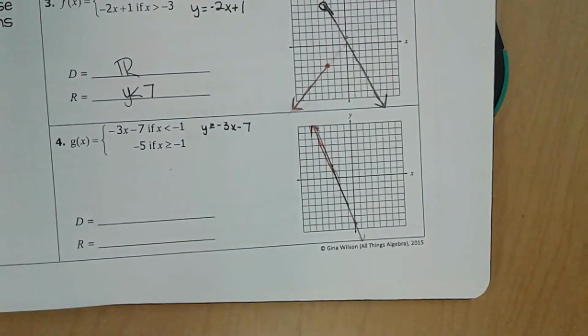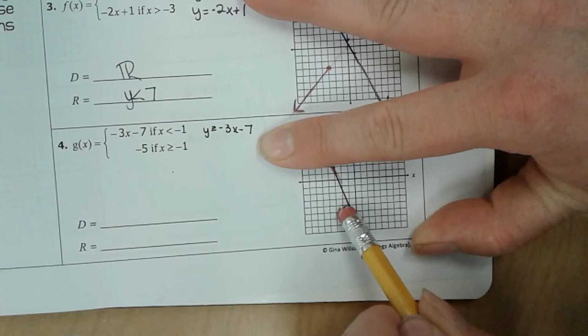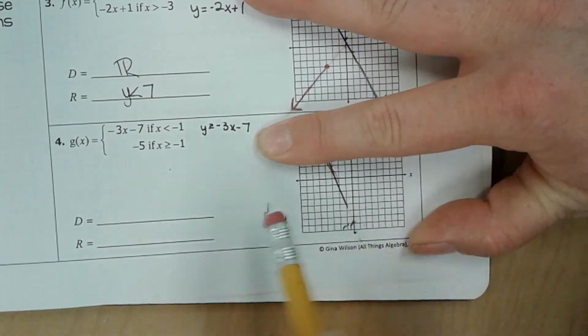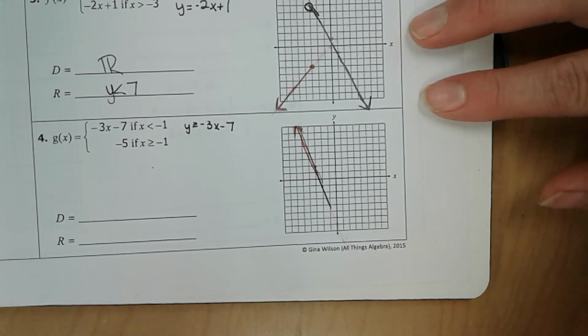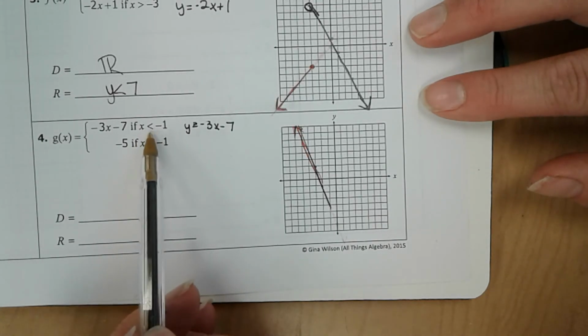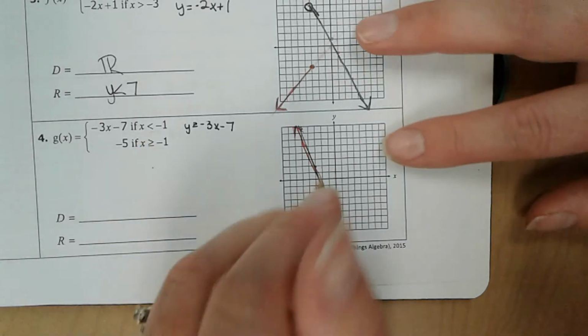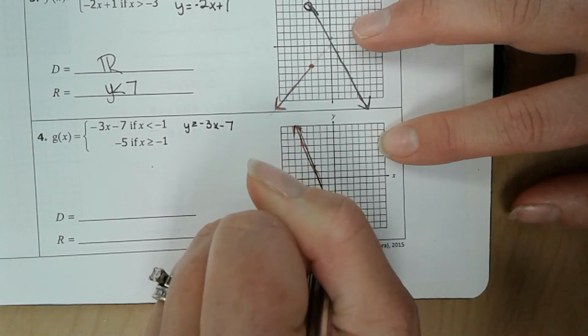All right, so we have that, and then everything past that, everything else, we don't need. We don't want that part. We only want this piece of the function from x is equal to -1 and more negative from there. And we also don't want to keep -1. It's not equal to -1, just less than -1. So here at -1, we're going to put an open circle.